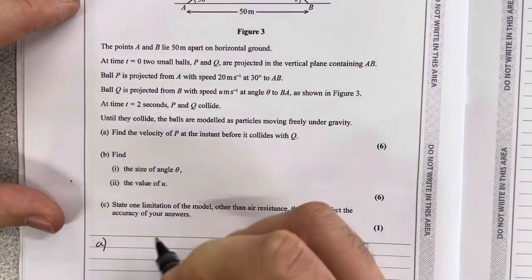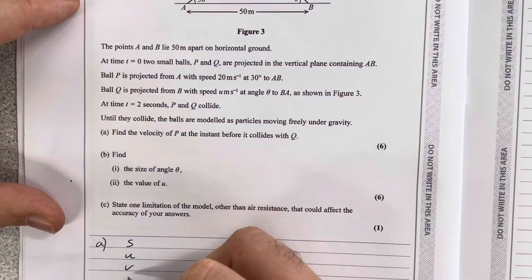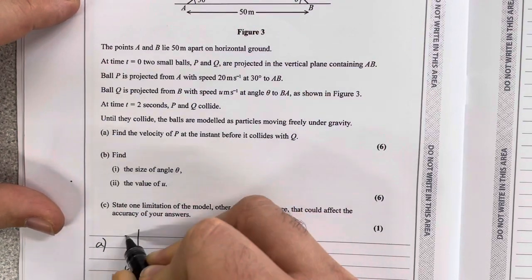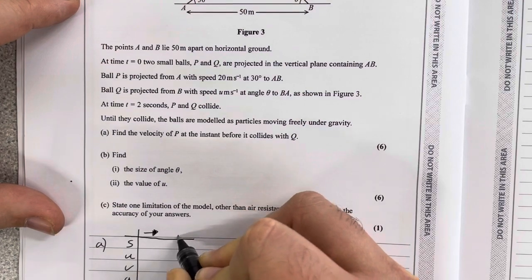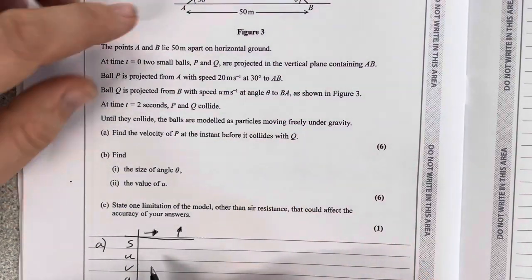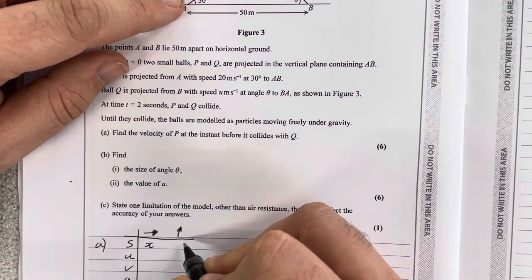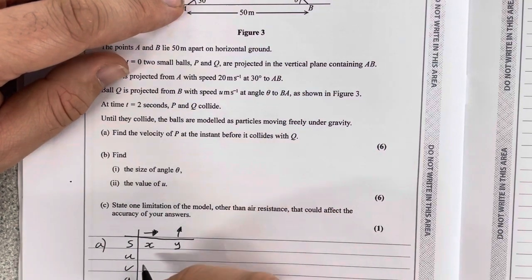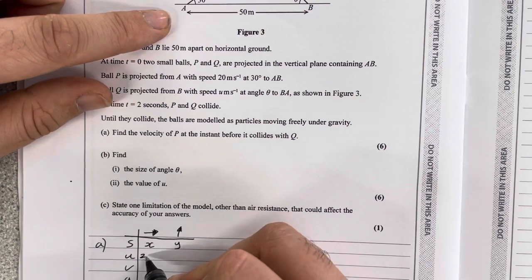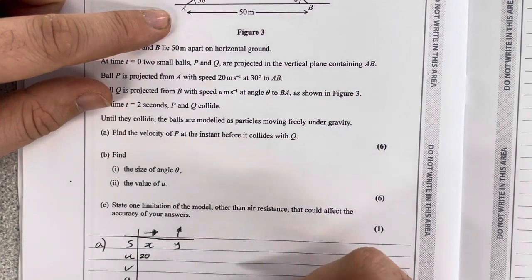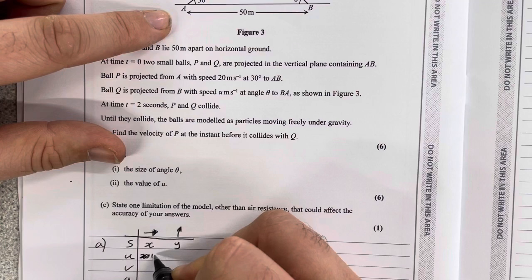Okay, so this is going to be a SUVAT problem in 2 dimensions, because it's just a projectiles question. So looking horizontally and vertically. Horizontally, its distance is, let's call it x, and let's call that vertically y. U horizontally is 20 cos 30, but cos 30 is root 3 on 2, so maybe that's just 10 root 3.